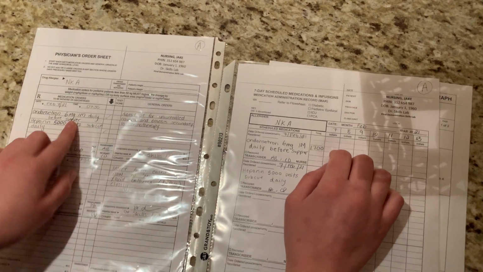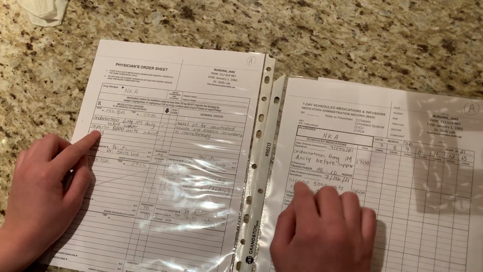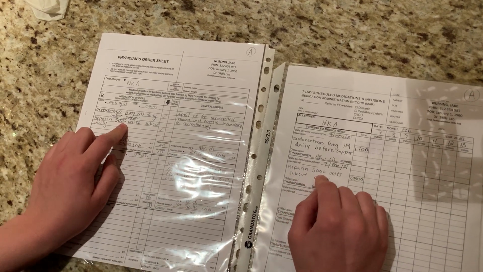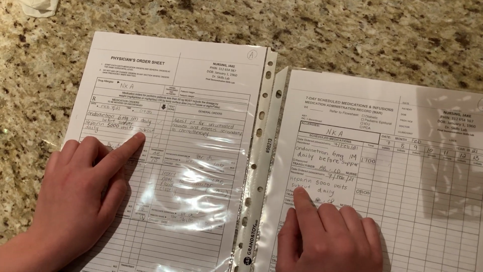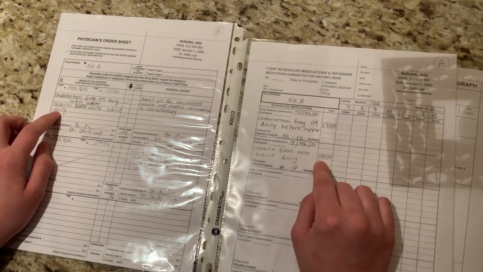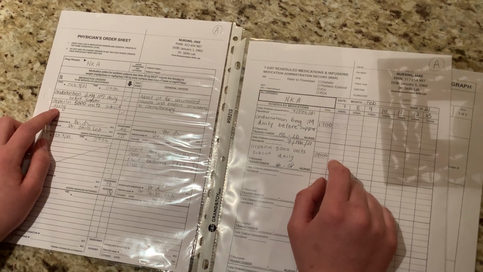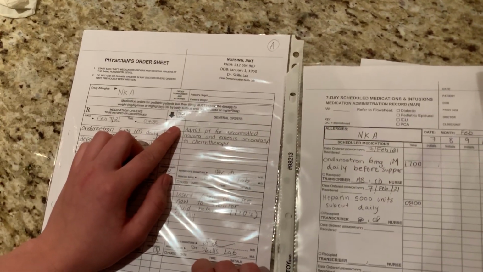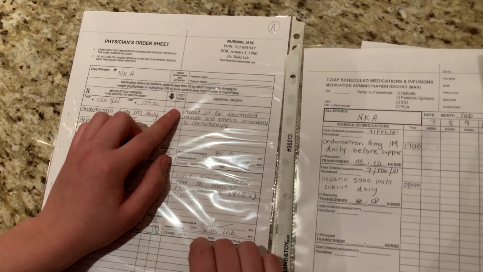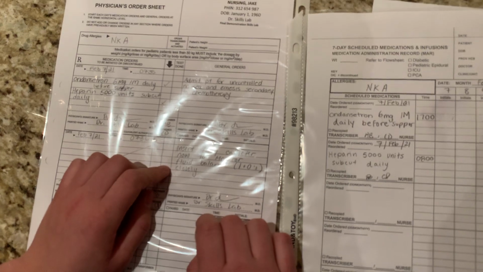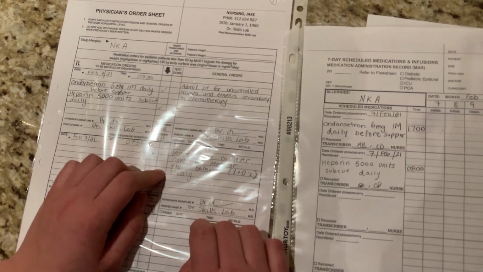We have right medication, heparin, right dose, 5,000 units, right route, subcut, right time and frequency, daily. It's scheduled for 0800, so I'm not going to be giving this medication. The order also states, admit patient for uncontrolled nausea and emesis secondary to chemotherapy, as well as insert Foley catheter now to monitor fluid balance, ins and outs closely.